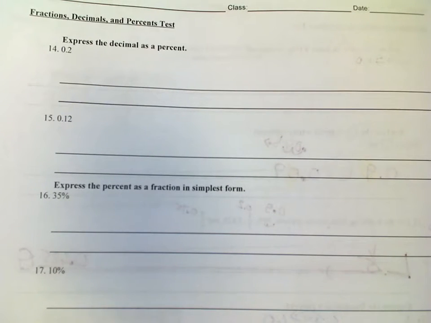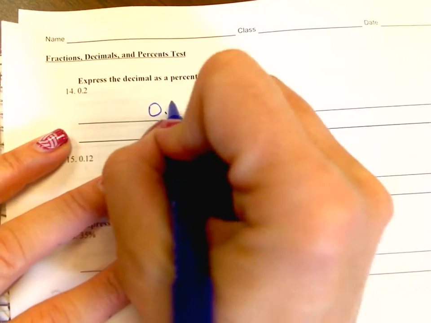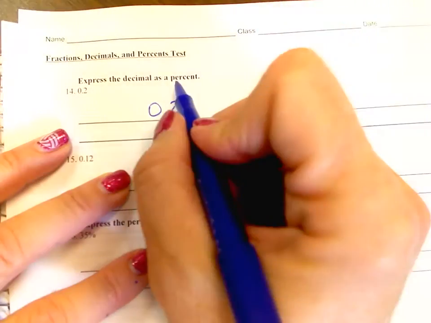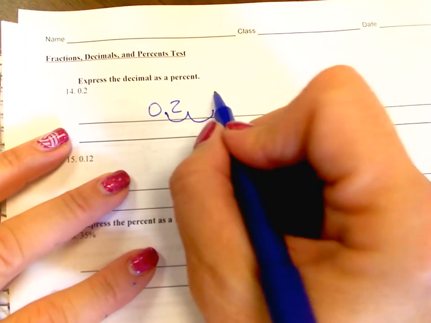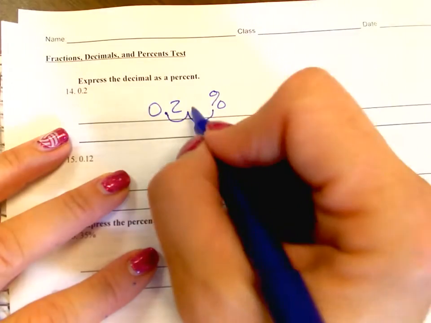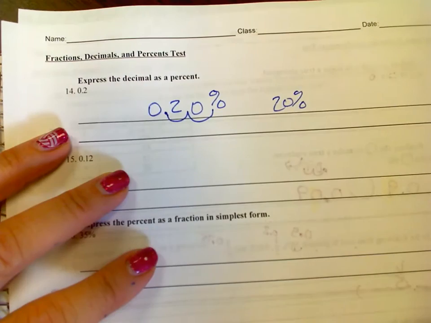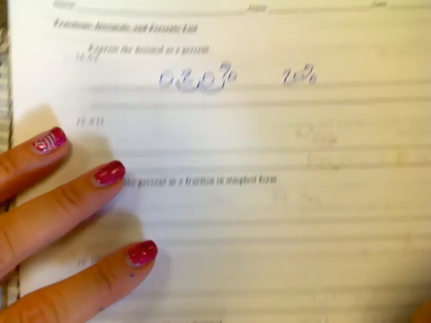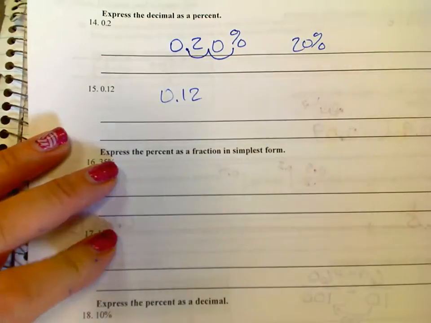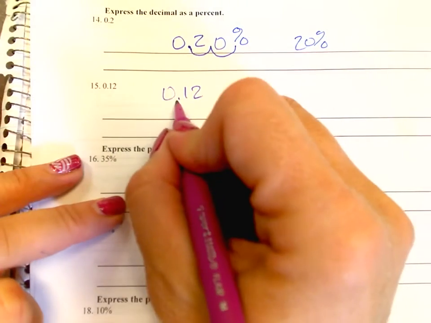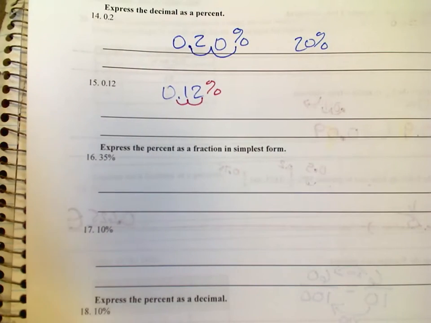Express each decimal as a percent. So 0.2, to make a percent, we move the decimal 2 times to the right, and that becomes 20%. Again, 0.12, move it 2 spots to the right, and that becomes 12%.